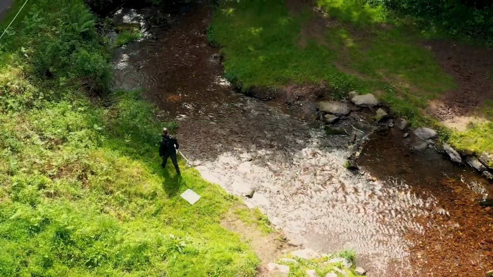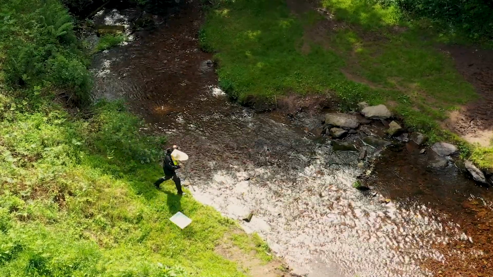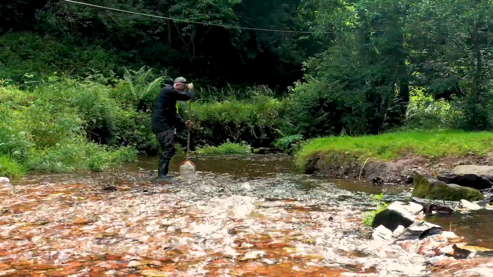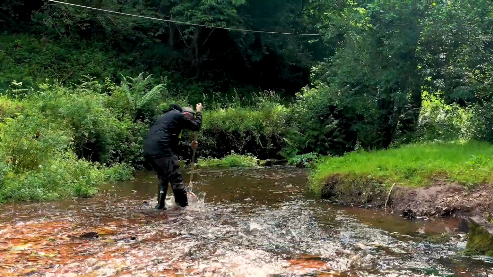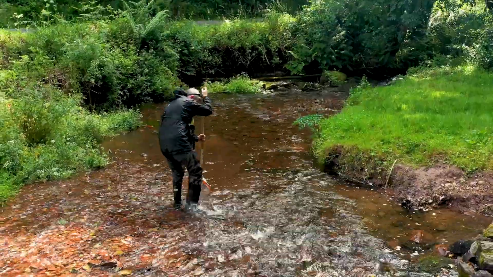Before you enter, it is useful to first observe the reach to be sampled from the bank. Walk upstream and downstream, and if possible use the height of the bank to observe the characteristics of the site. We are looking for the various flow types, riffle, run, glide and pool, as well as substrate size classes, as these will determine where we will sample.